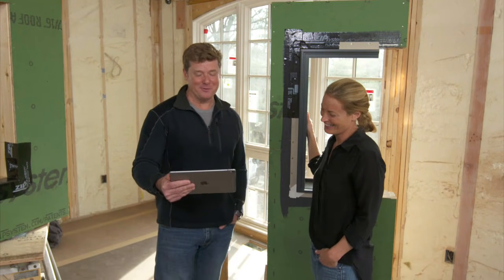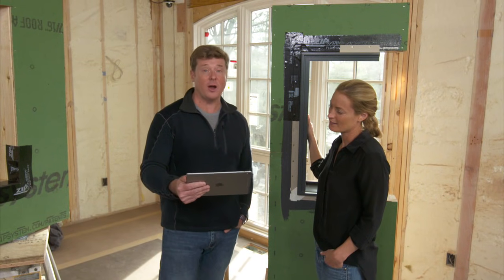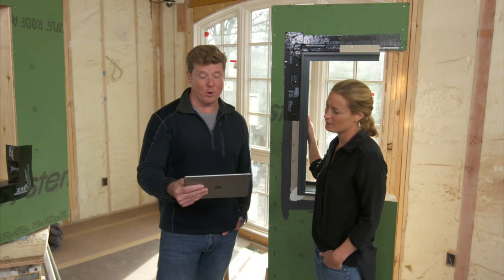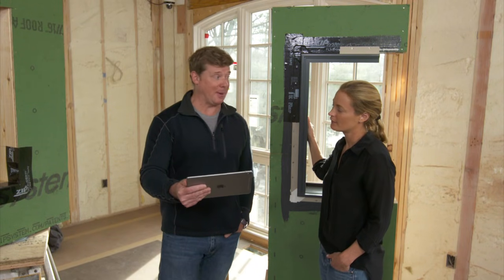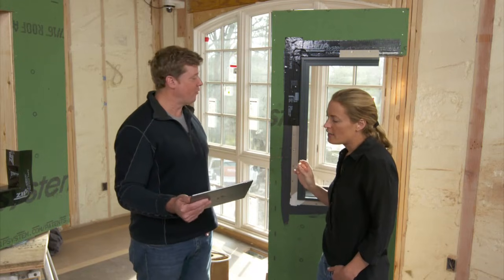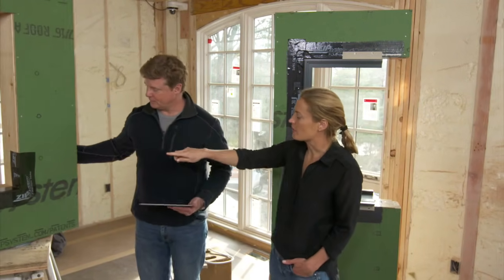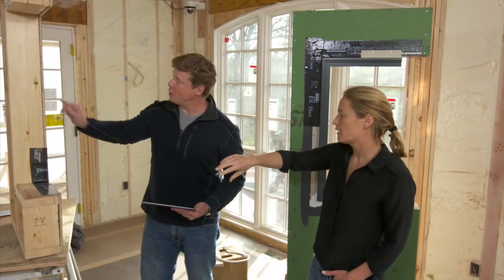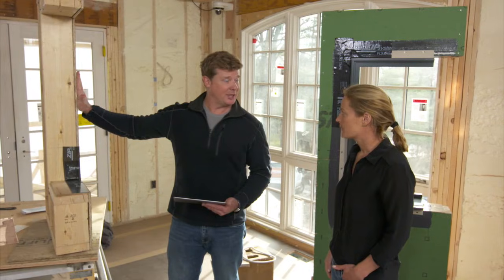Moving right on. Dale from Facebook says, if I caulk the rough opening before I install the sheathing, do I still need to tape? I think that what Dale is getting at is, with this installation, he's talking about a bead of caulk on the framing and putting the sheathing embedded into it?